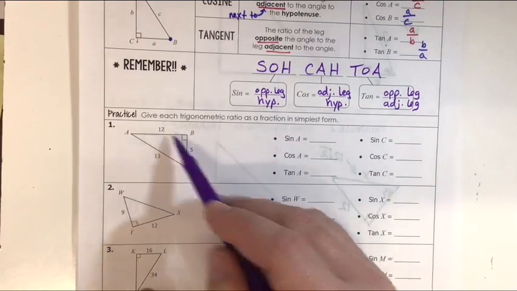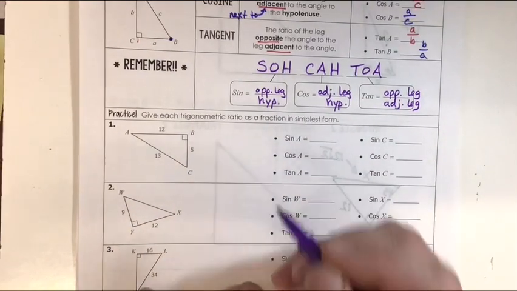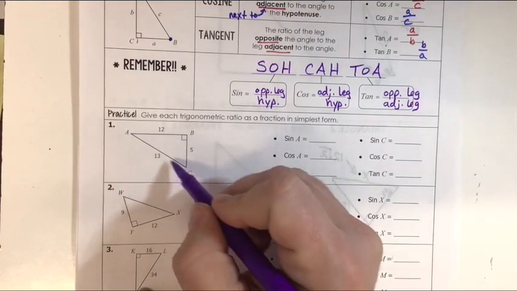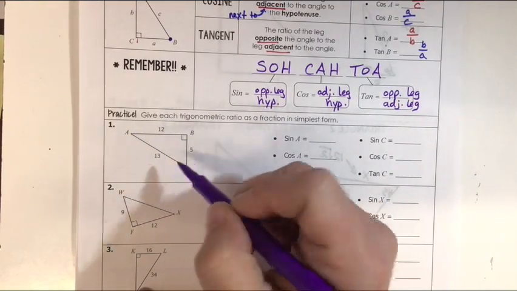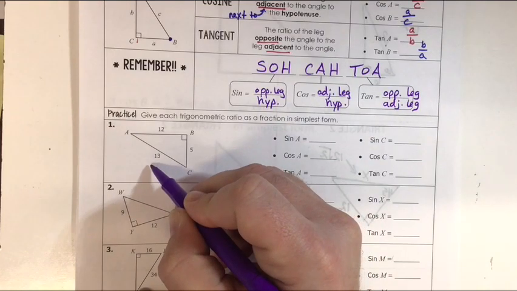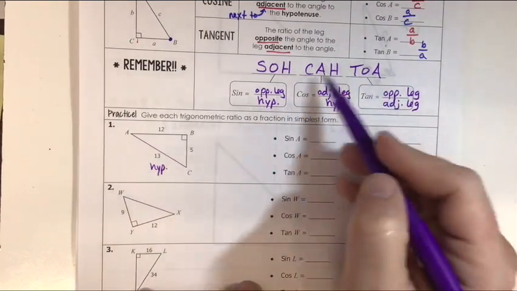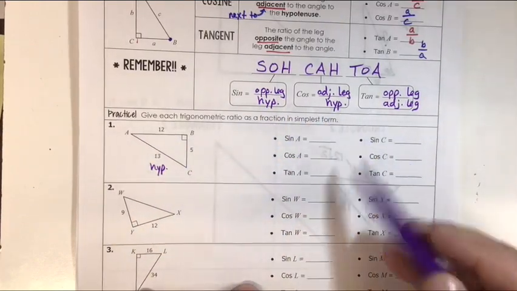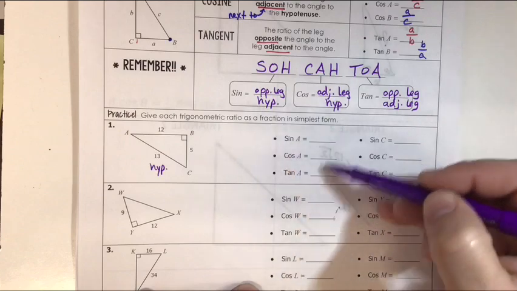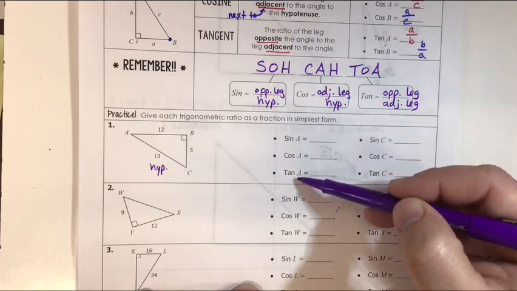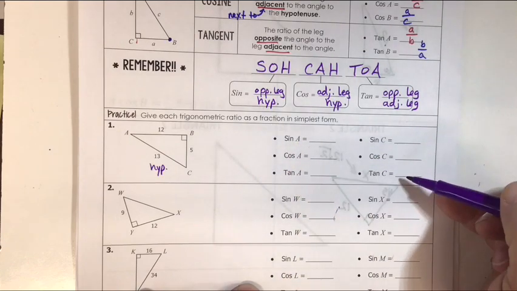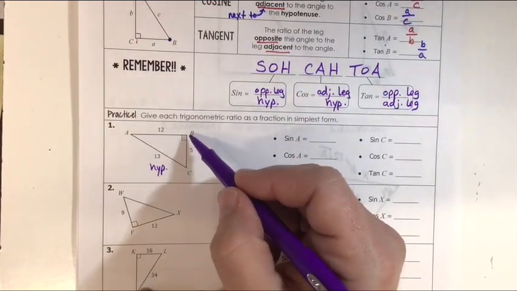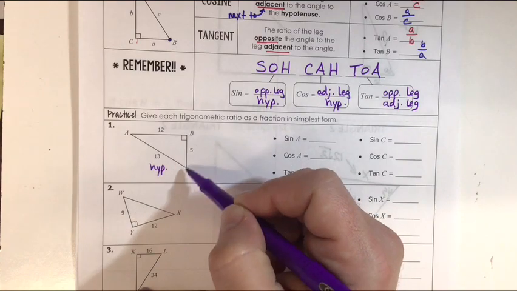In our first example, I've given you all three sides. You must identify what the hypotenuse is. This side length of 13, the longest of the three sides, has to be the hypotenuse. But the other two, opposite and adjacent, depend on which angle we're using. So notice that in this first three columns, we're always using angle A, but in the other three, we're using angle C. So it might not be A and B always, it might be C. In this case, B is the right angle, C is this other acute angle.